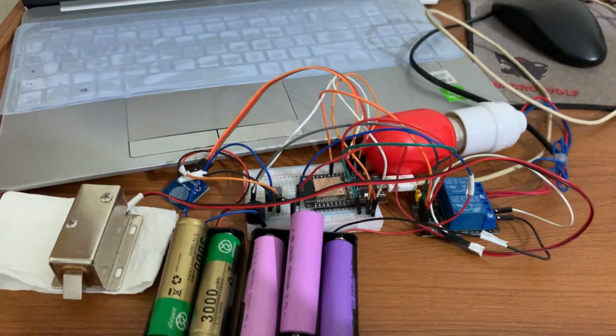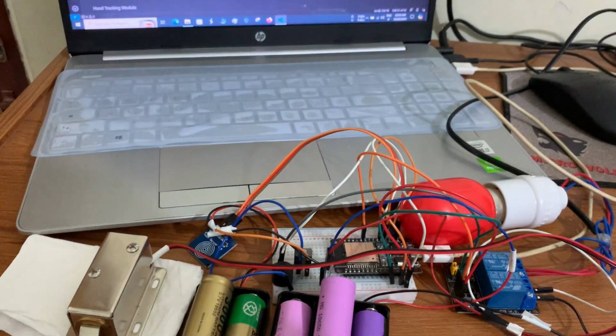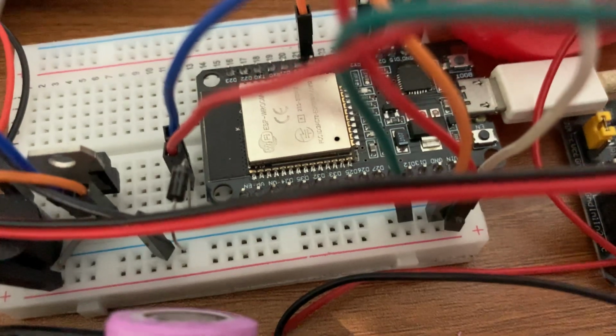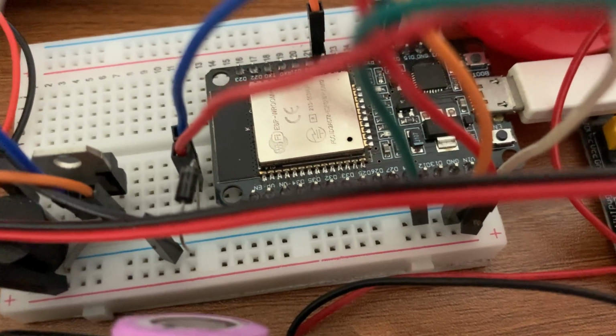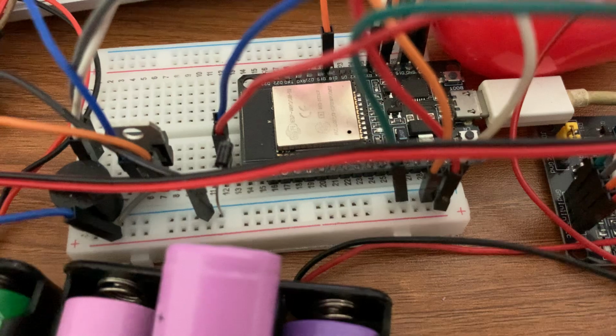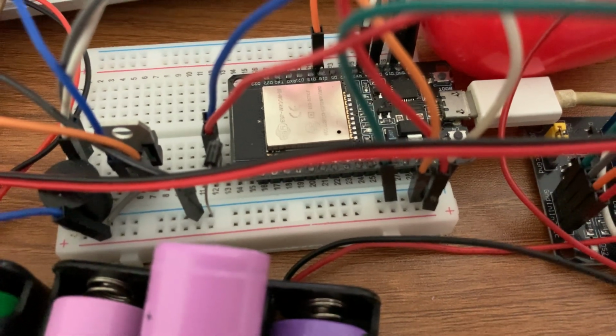As I've already told you, I'll be using my laptop for running the Python script, and for controlling the hardware, I will be using the ESP32 board. Now there must be communication between the ESP32 board and the laptop. So I will be using serial communication for ensuring communication between the laptop and the ESP32 board.